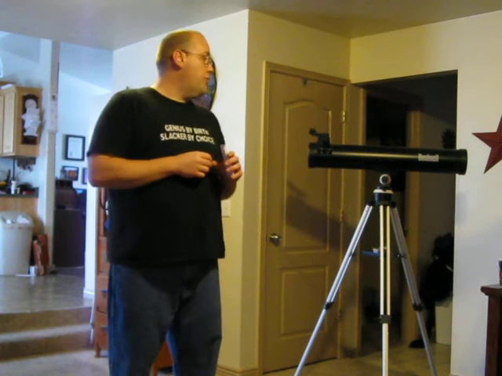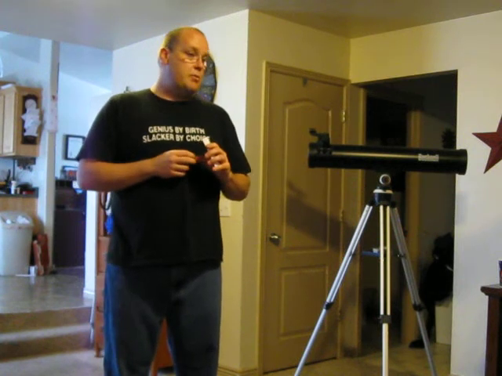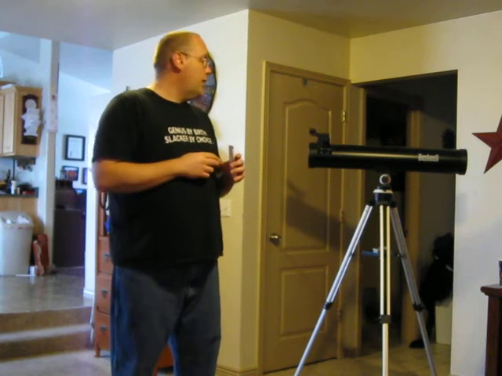We talked about binoculars, which are cheap and easy to use, and we talked about the telescope, which does cost a little bit more, but you can see more of what's out there.